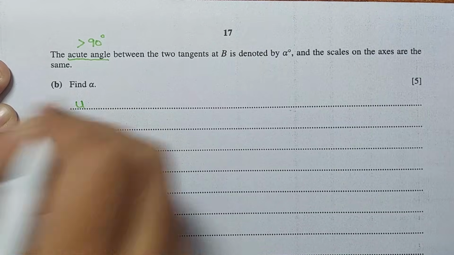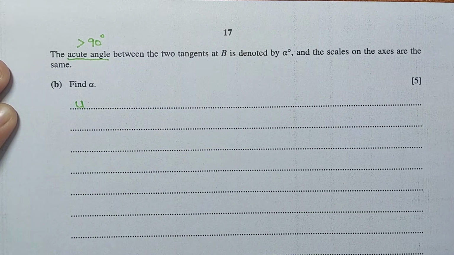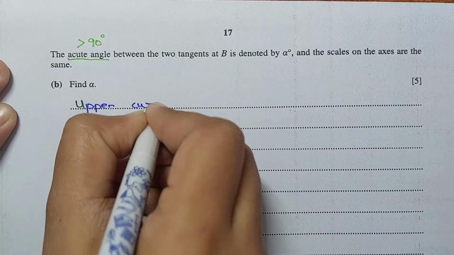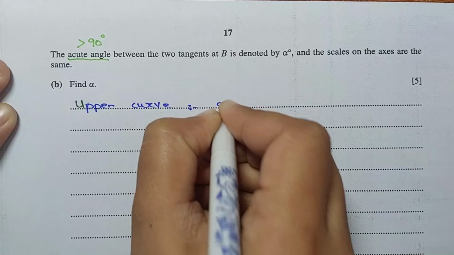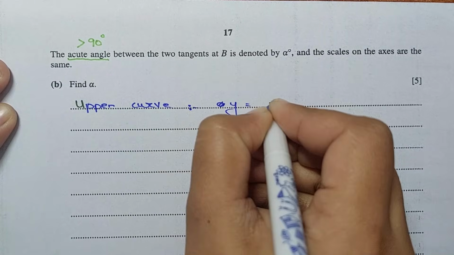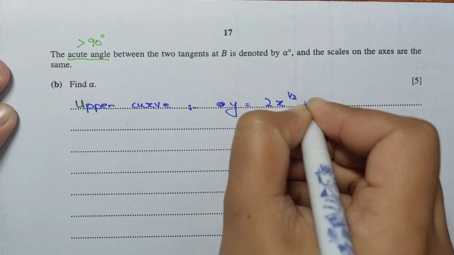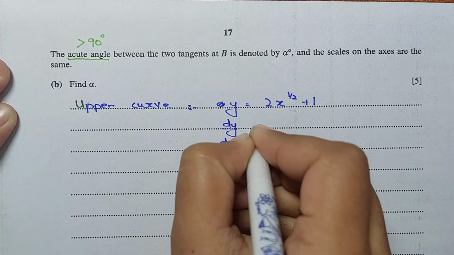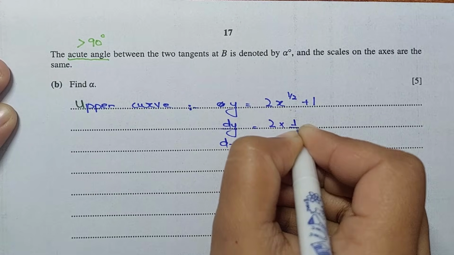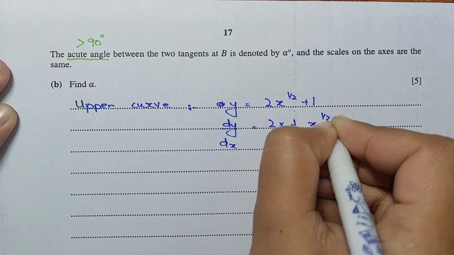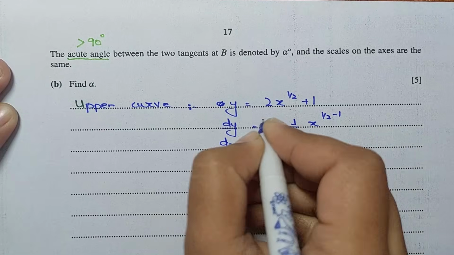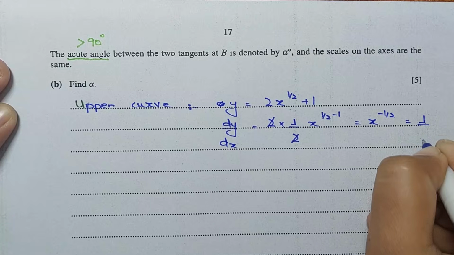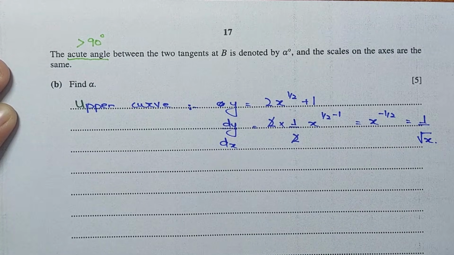So the upper curve is y equals 2x to the power 1 by 2 plus 1. And what is dy over dx for the upper curve? It is 2 times 1 over 2, x to the power 1 by 2 minus 1, and the derivative of 1 is 0, so 2 is cancelled out with 2, x to the power minus 1 by 2, or 1 over square root of x.